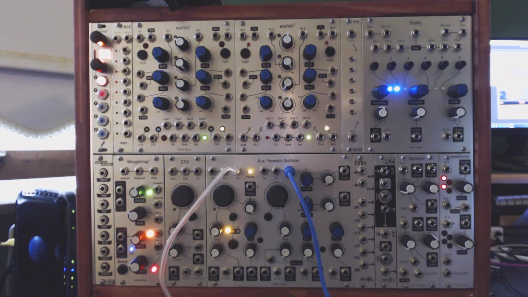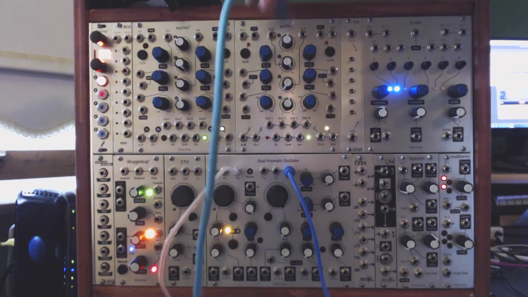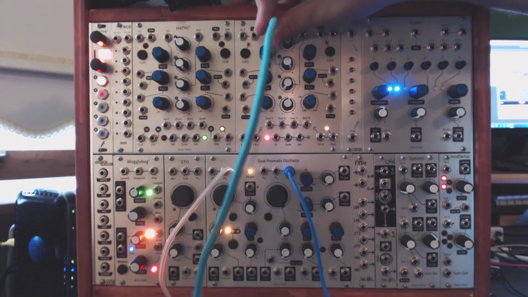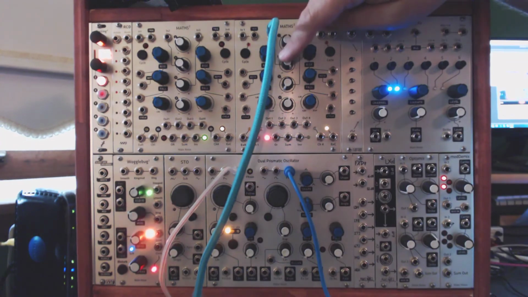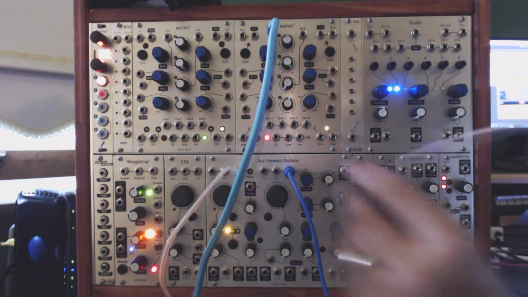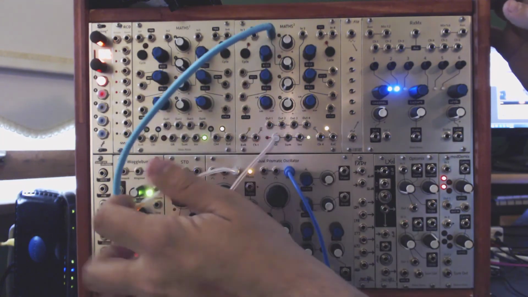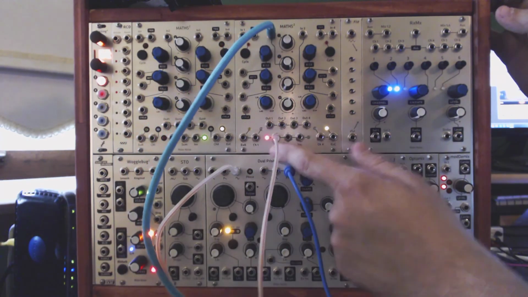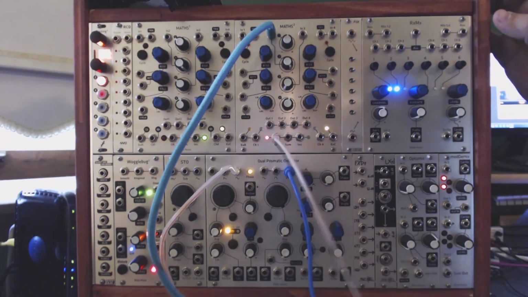But first, what we're going to do is half wave rectification. So I'm going to plug the first copy of our signal into channel 2. And channel 2's attenuverter is all the way positive. And then what we're going to do is take the OR output. This cable's kind of in the way. We're going to take the OR output and send that to our fold control. So again, we're going to set that at center.